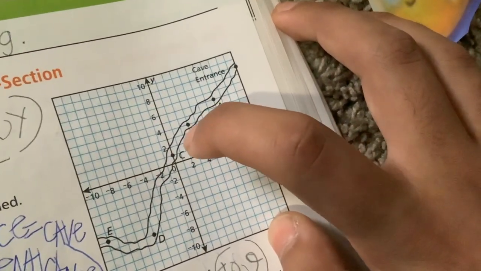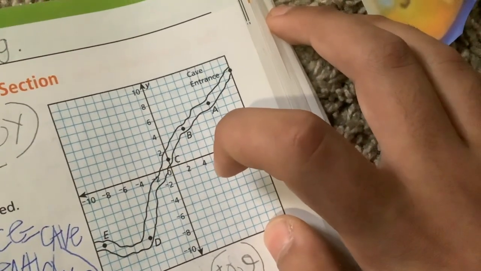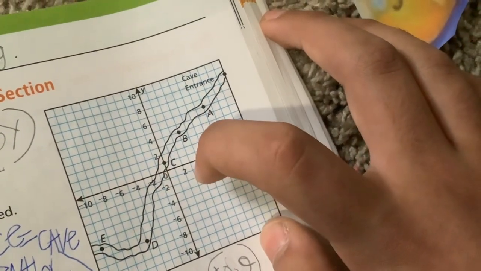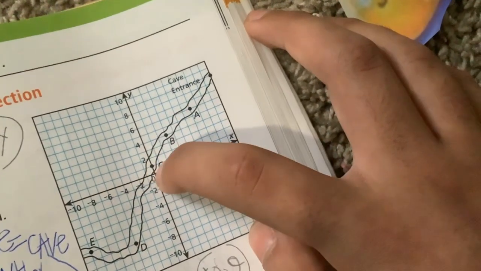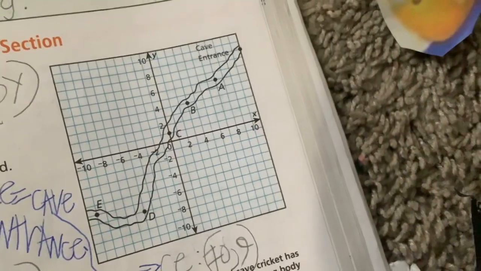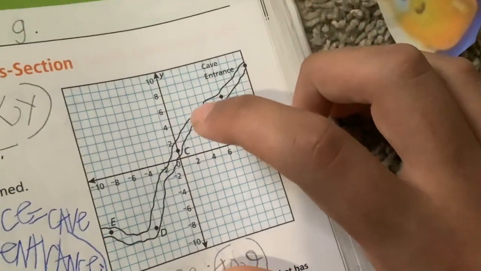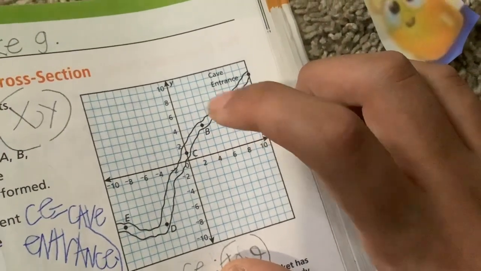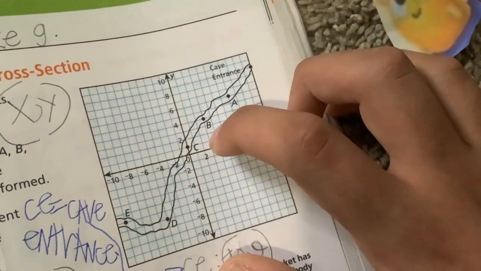But ordered pair C does not belong in any quadrant because it is 0, 1. Oh yeah, it has a 0 as its x-coordinate, so it cannot belong in a quadrant because it has 0 as one of its coordinates, and 0 is not positive or negative at all. So ordered pair C is pretty much 0, 1.